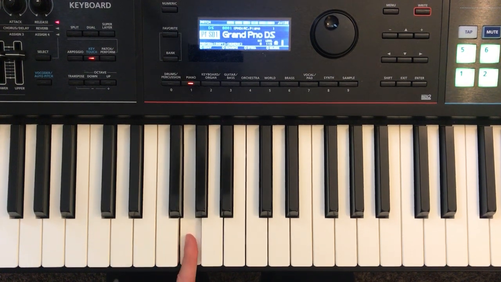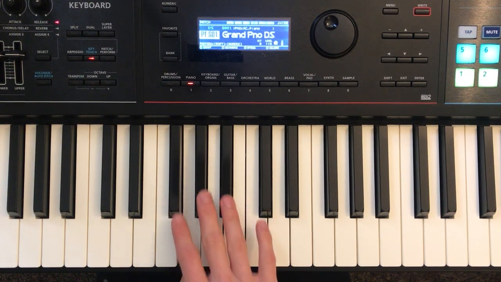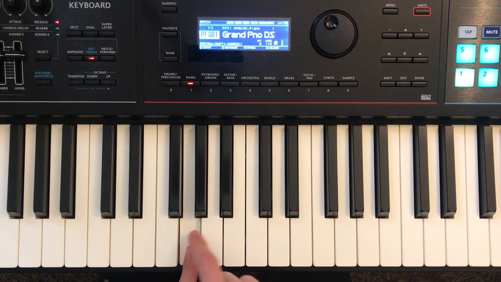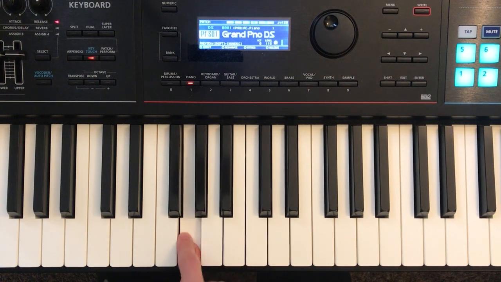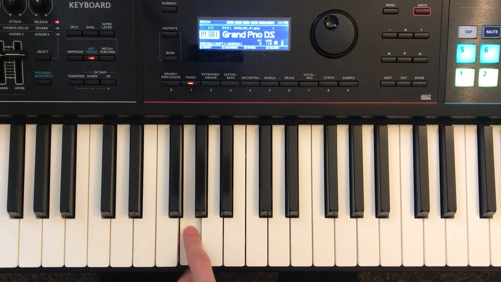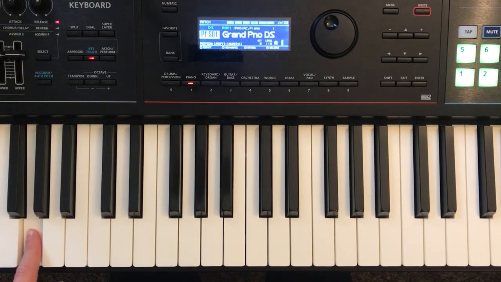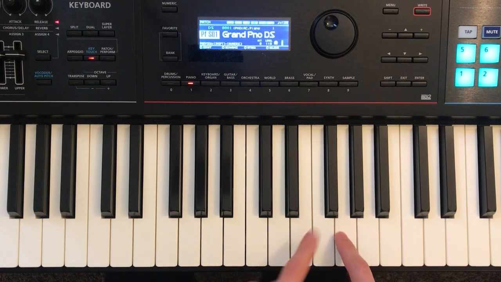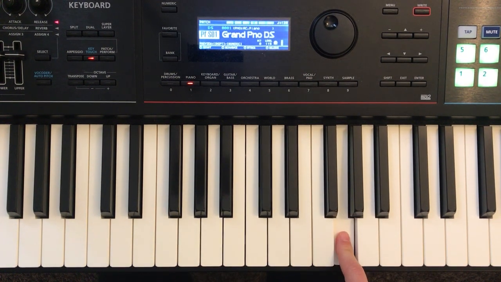After F comes G. So G comes in between the three black keys, but obviously in between the three black keys, there's two white notes. So G is in the first part of the middle of the three black notes, or one note after F. So here's G, there's G, here's three black notes, here's F, there's G.